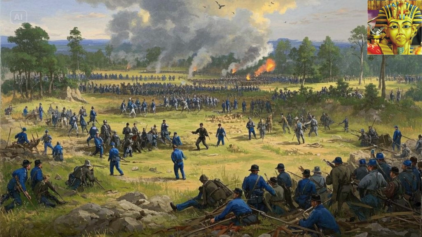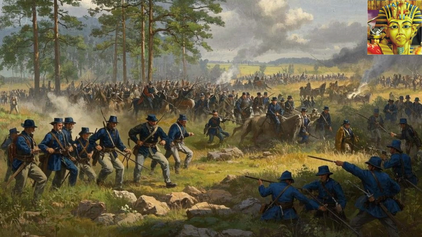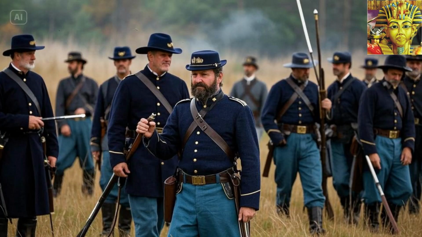The geography of Chickamauga Creek. Chickamauga Creek, a tributary of the Tennessee River, flows through a region characterized by dense woodlands, steep ridges, and narrow valleys. The creek itself was not a major obstacle in terms of width or depth, but its banks were often steep and lined with thick underbrush, making crossings difficult for large bodies of troops.